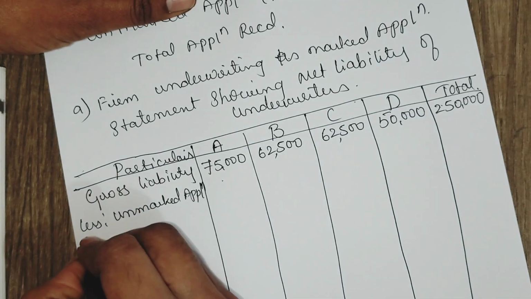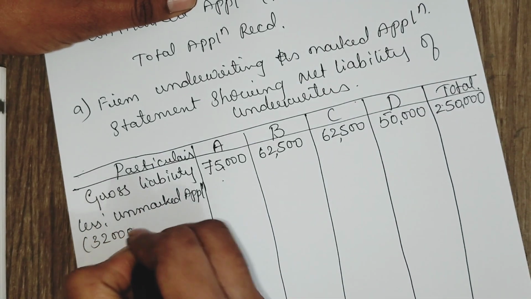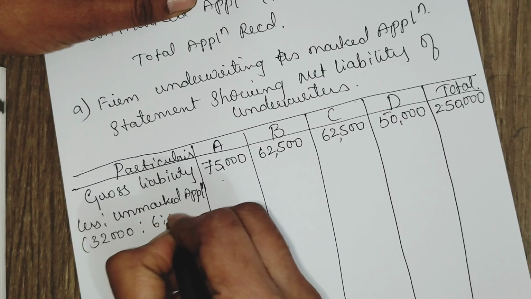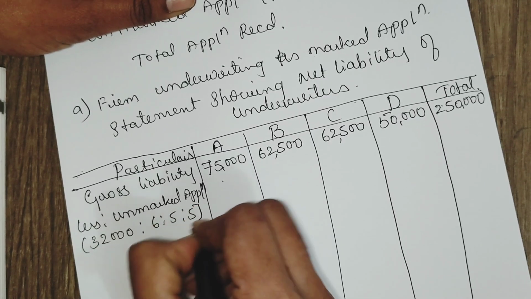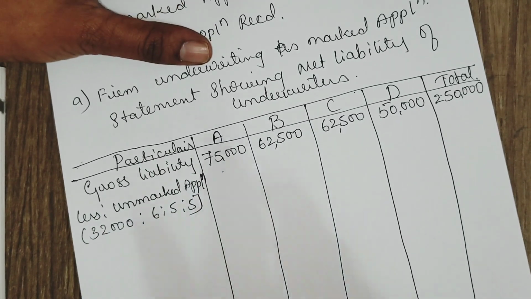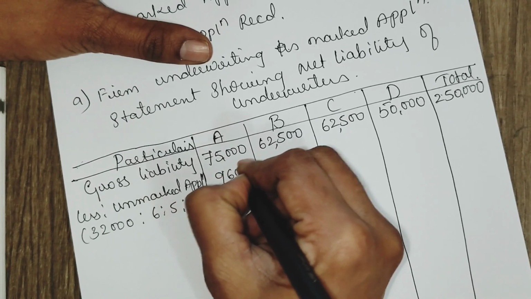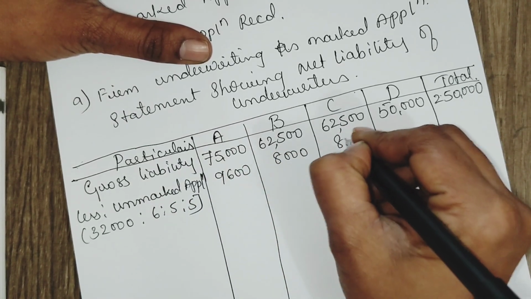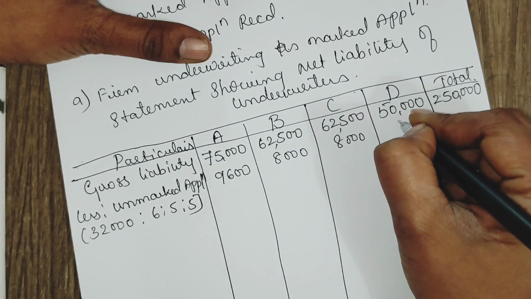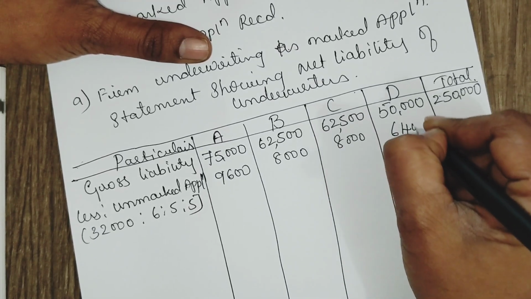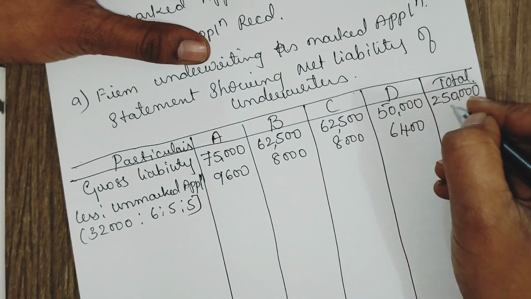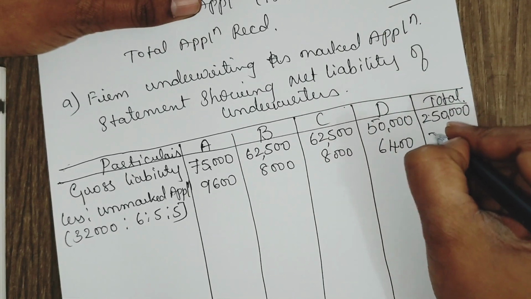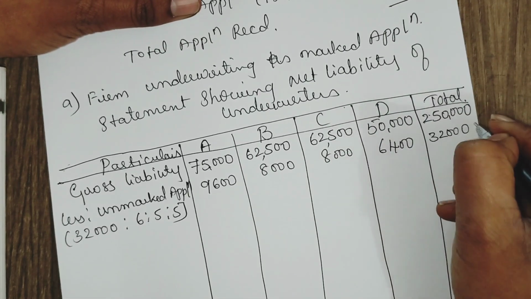This 32,000 we are distributing in the ratio of 6 to 5 to 5: 9,600, 8,000, 8,000, 6,400, and total is 32,000.